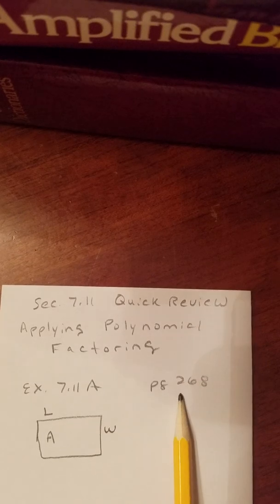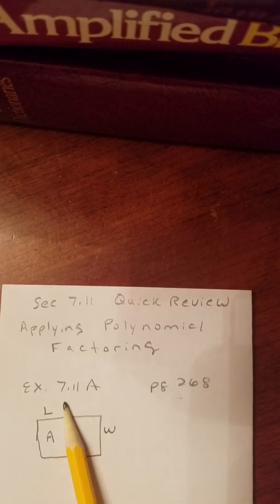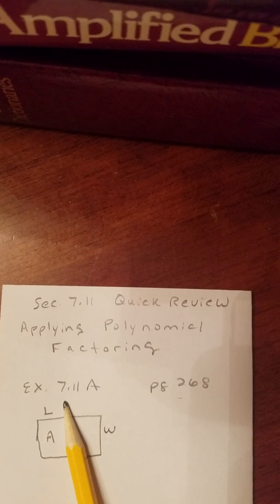If you turn to your books to page 268, we're going to do the first example. You might want to pause the video till you get your book and get turned to 268 and then turn your video back on.